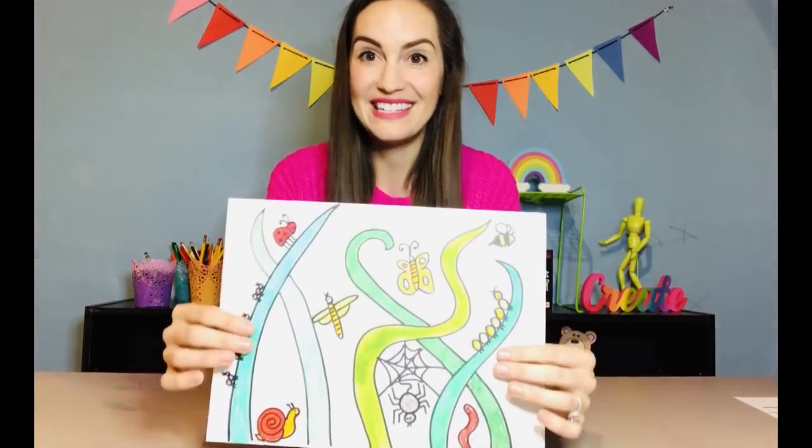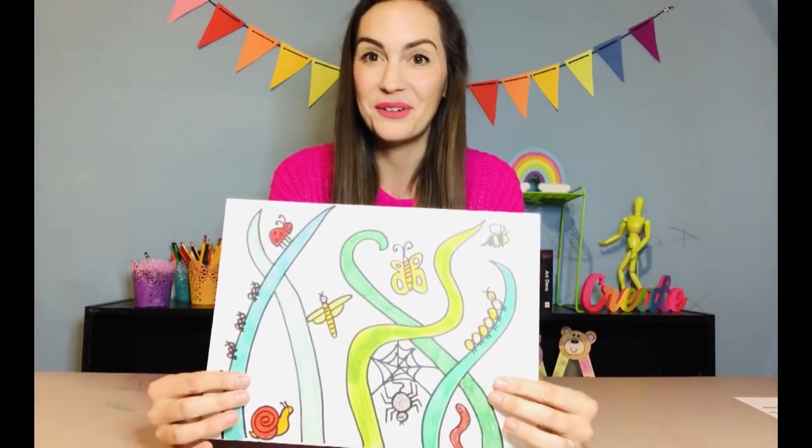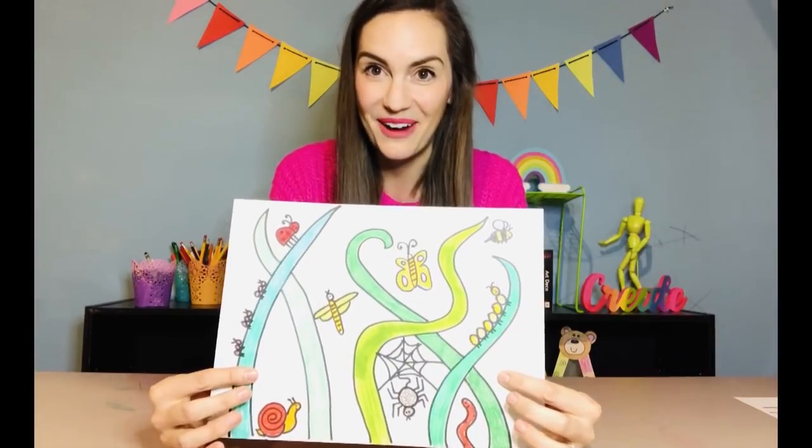Okay, everyone, I hope you had fun making a bug playground with me today as we learned all about creating space in a piece of artwork.